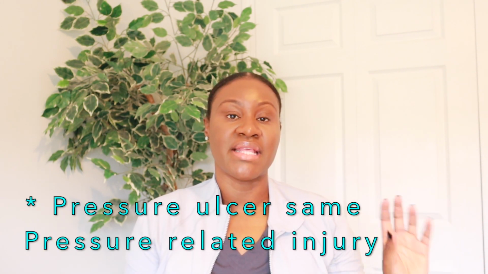So say for instance, I have two patients, and both of them have a stage 3 pressure related injury. One of the pressure ulcers is covered with yellow slough, and the other one, the base is nice and granular. For the one that has the slough, I tend to order something that will debride the slough off of the wound bed. A lot of times I will order a Duoderm. Duoderm is an autolytic debridement device.